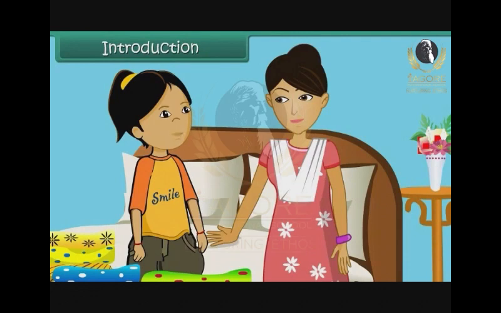Children, like Soumya, you are also keen to know about data handling. So, come with me to learn about data handling.